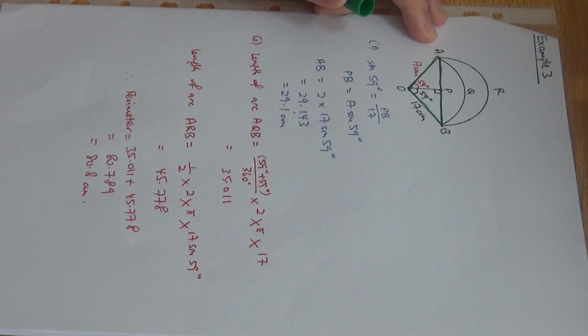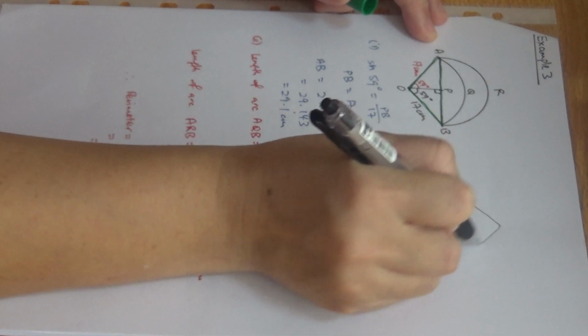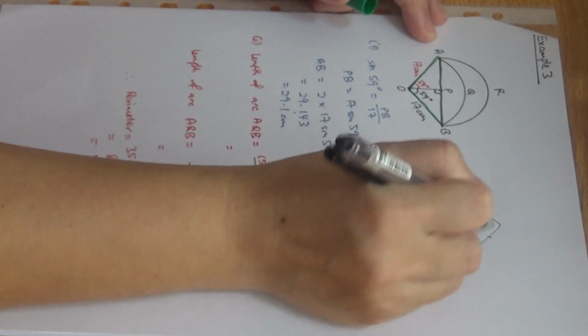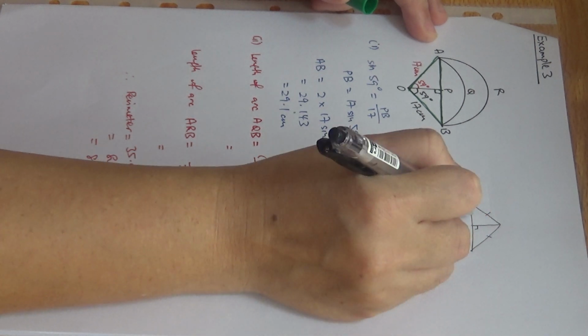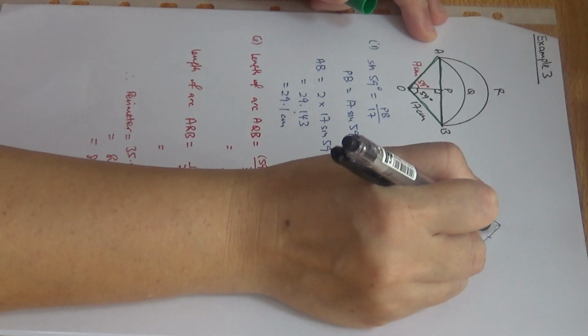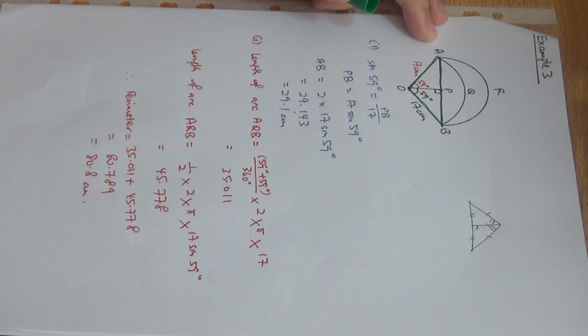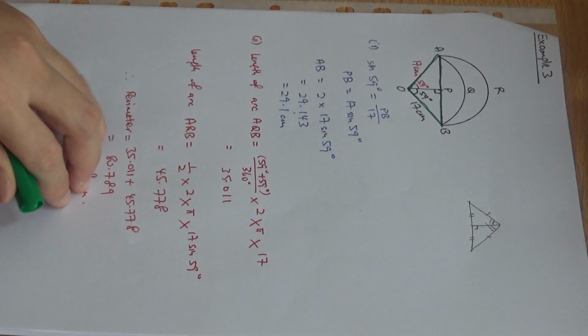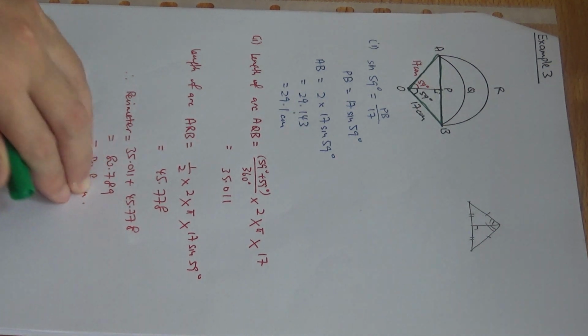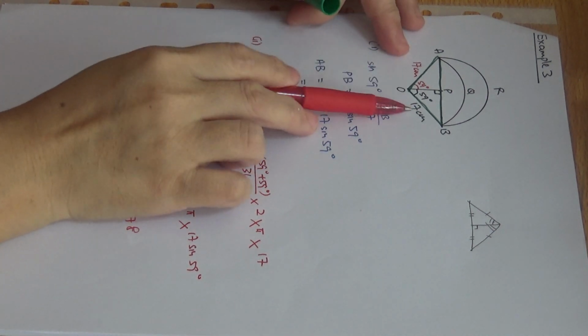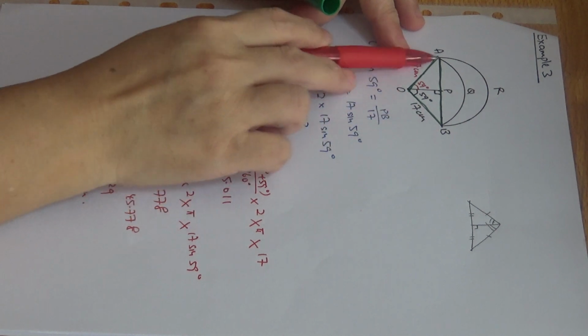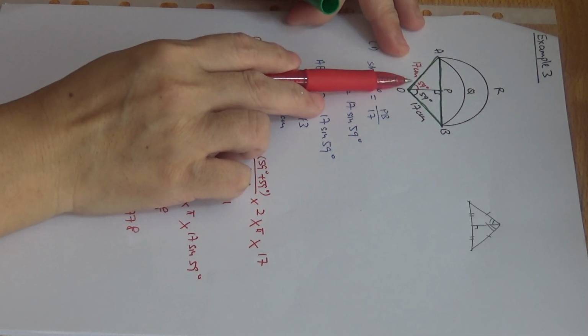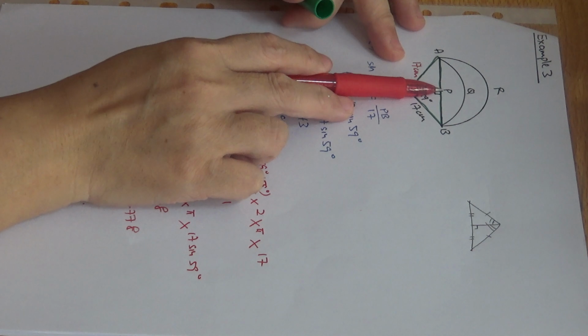Now one thing about an isosceles triangle is that if you drop a perpendicular down, these two sides will be the same and these two angles will be the same. So this is a property of an isosceles triangle. If I look at this green isosceles triangle, this is 17 and this is 17 because it's the radius. 59, 59.